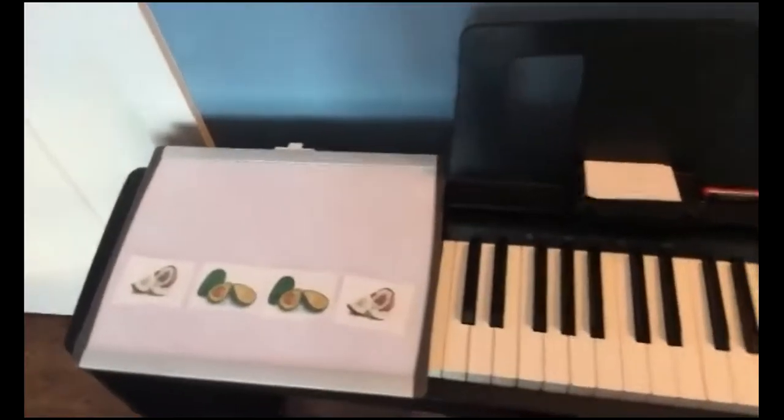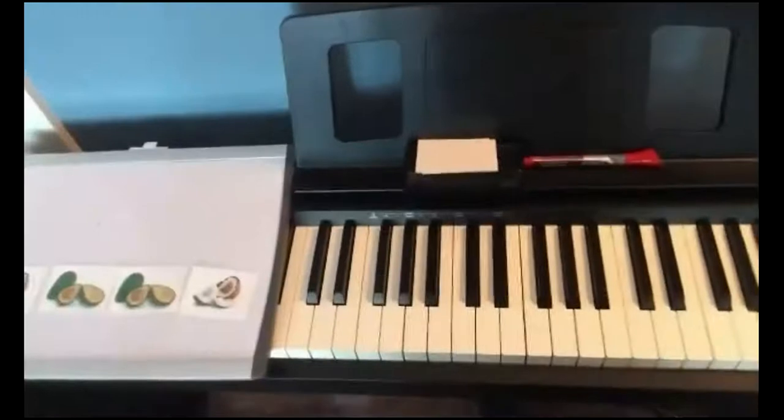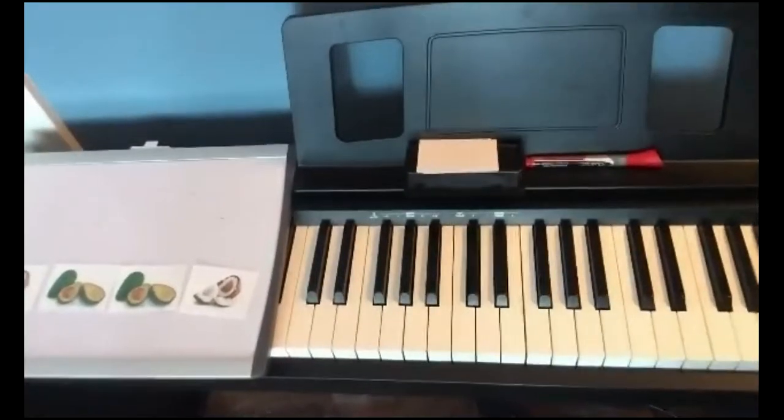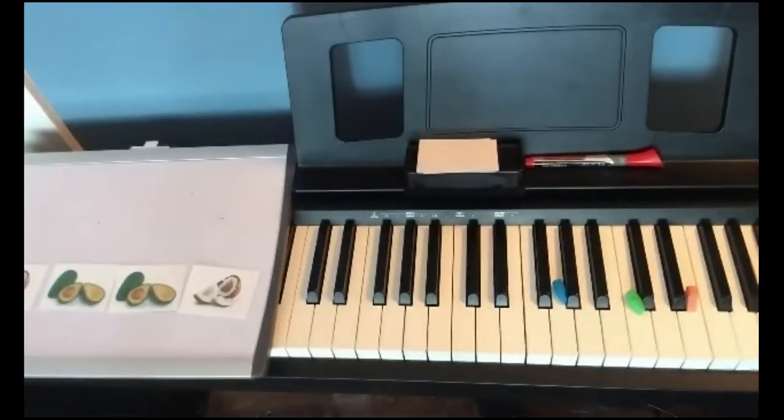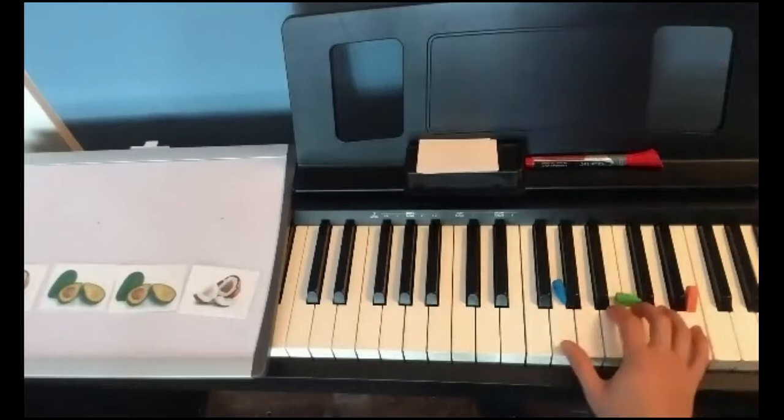Okay, so here's where we combine our set of 3 notes that we were talking about for the melody with our rhythm. So I'm just going to label them on the piano here so that you can see that. And now I'm just going to do a little bit of improv here.